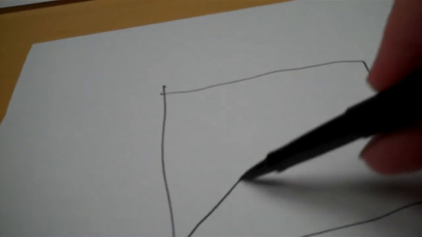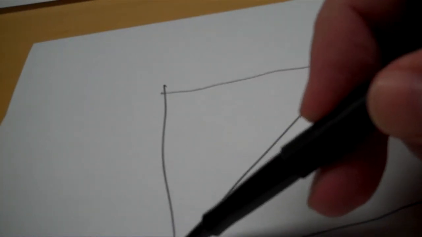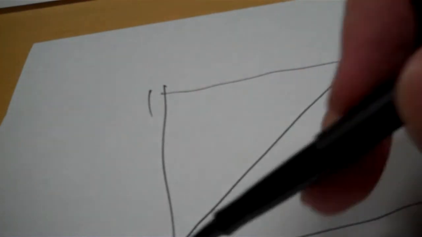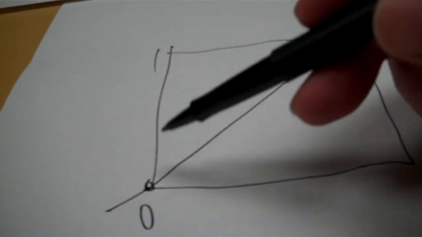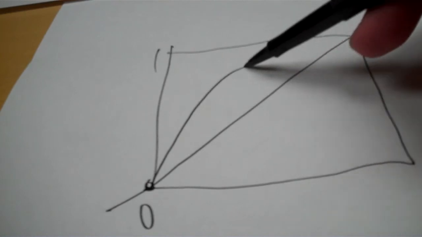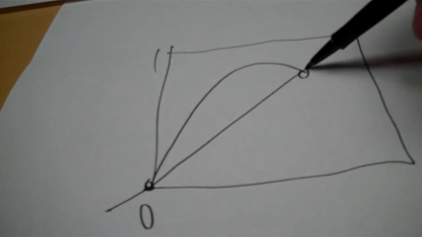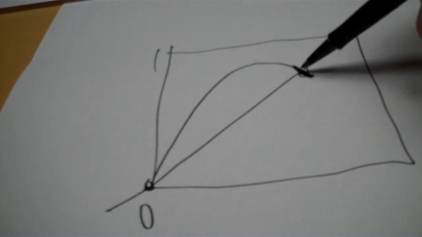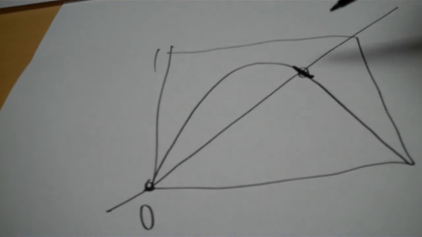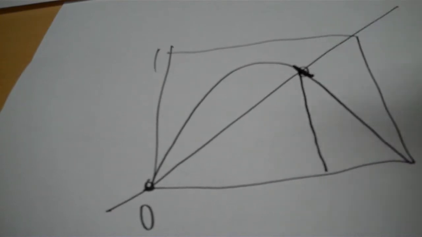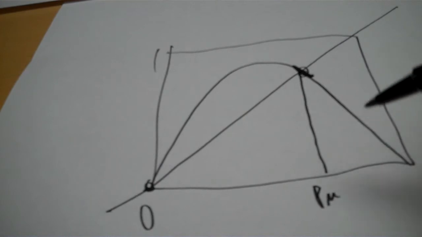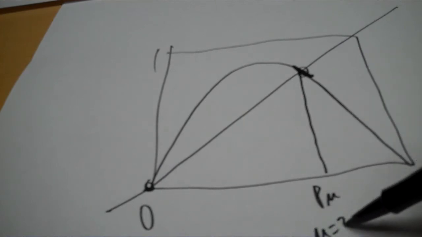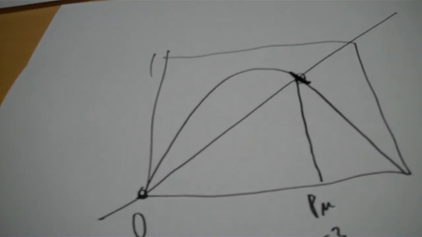We could have the 0 fixed point. So the curve comes up and comes back down just so that when it crosses right there, it looks like the slope is minus 1. That's going to be the value of p sub mu for when mu equals 3. It's exactly got a minus 1 slope.